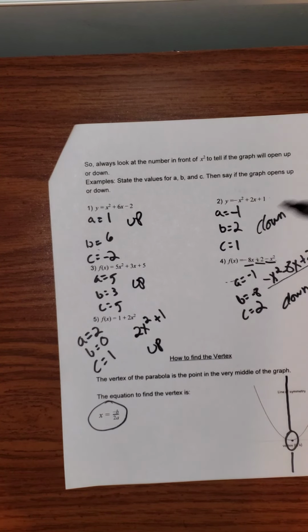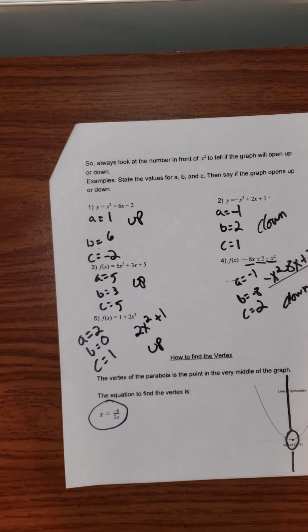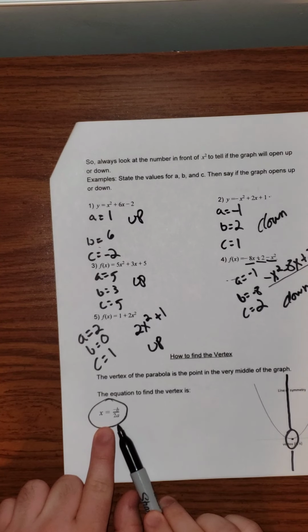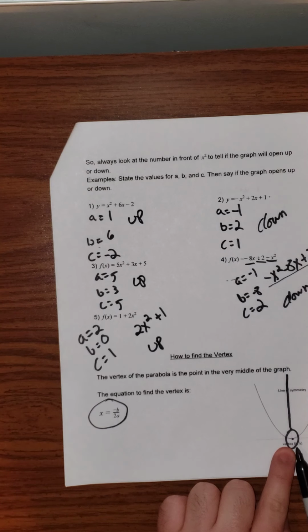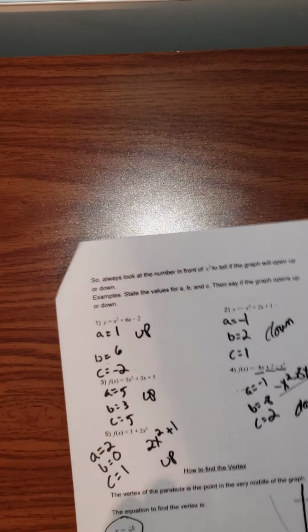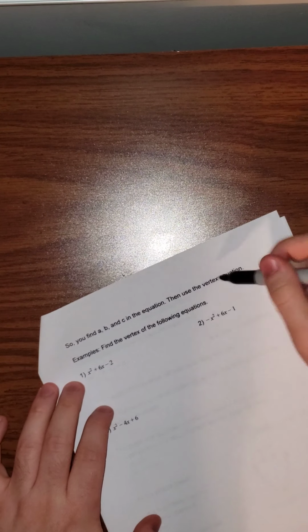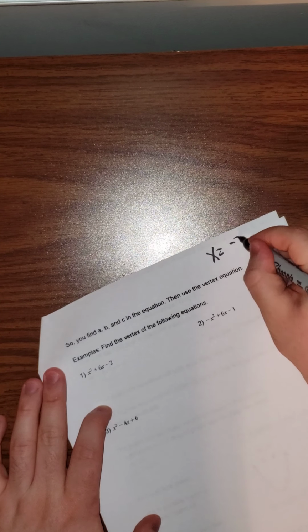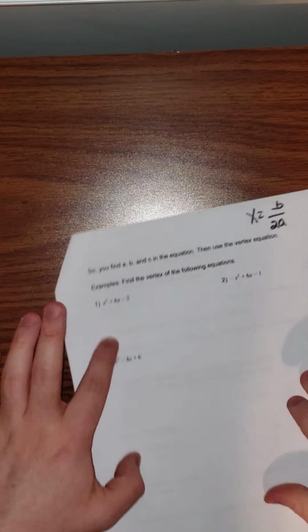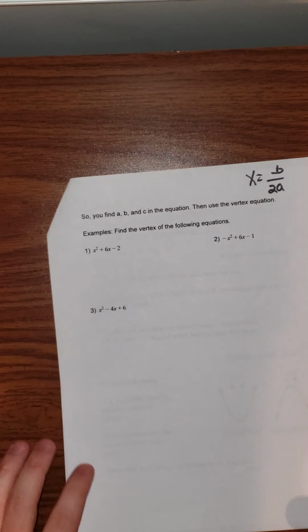So what'll happen is I'll give you this normal equation, and you'll have to use this formula in order to find the vertex. So negative b over 2a. We'll write that up here so we don't forget. So x equals negative b over 2a.